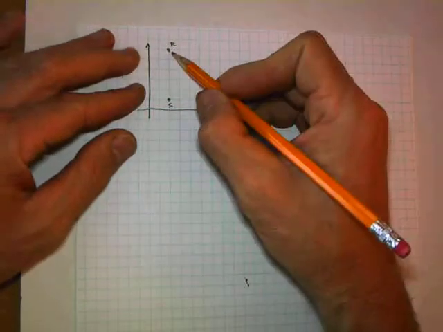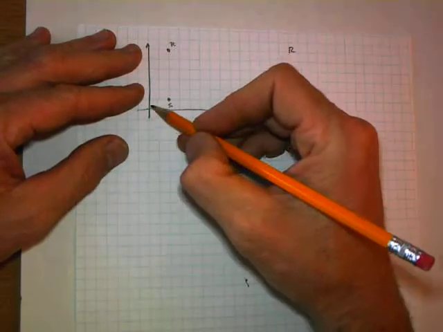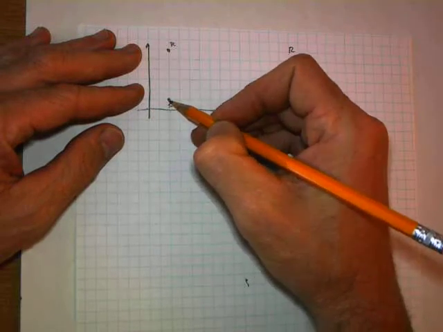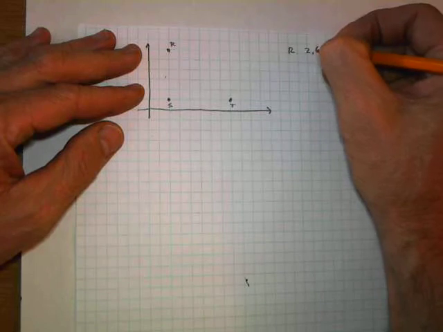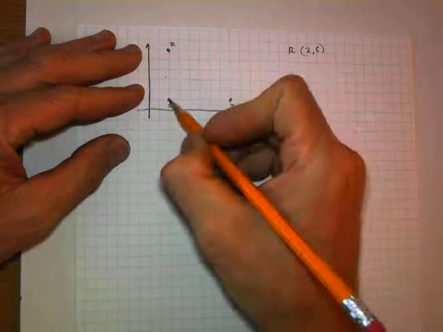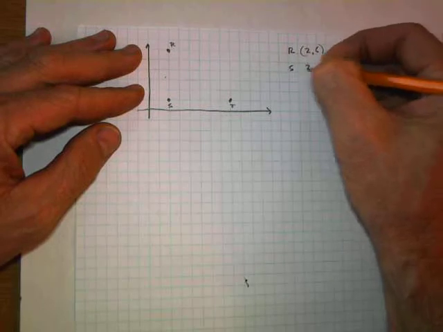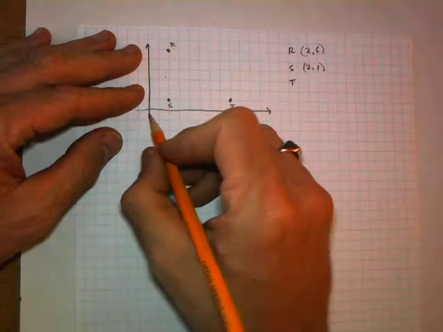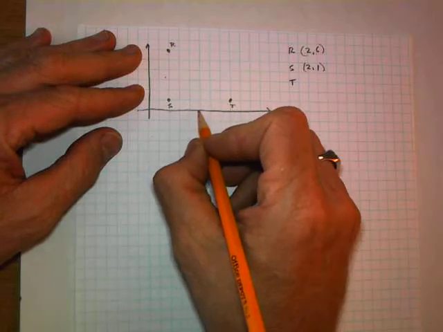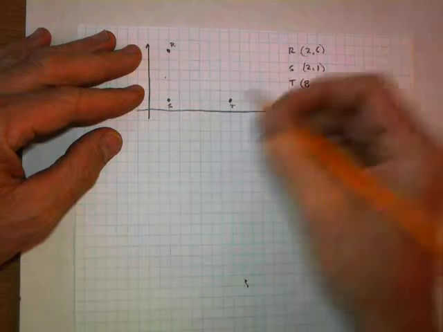And let's give each of these corners a pair. So R is going to be a numbered pair. It's 2, 6. S is going to be 2, 1, over 2 up 1, and T is going to be over 8 and up 1.